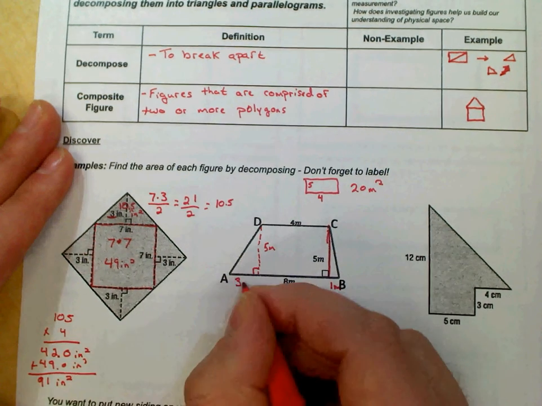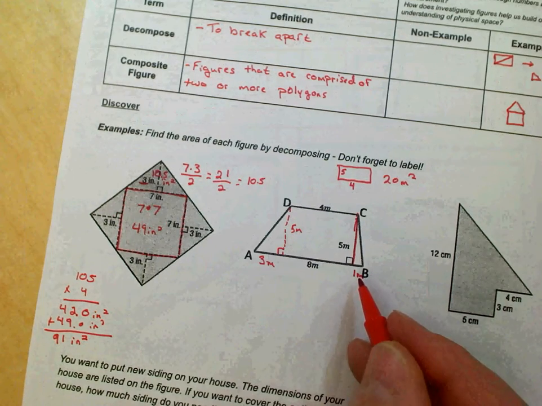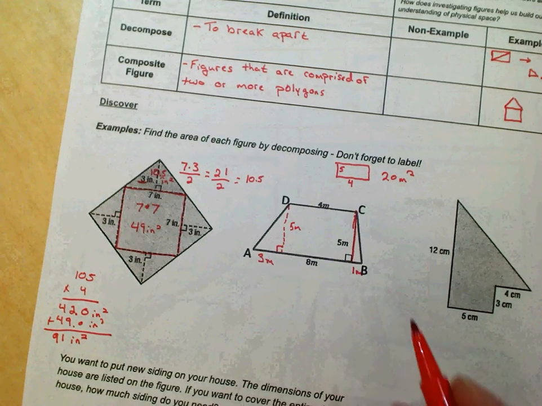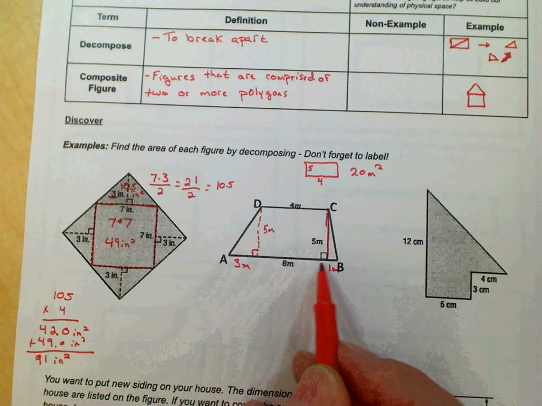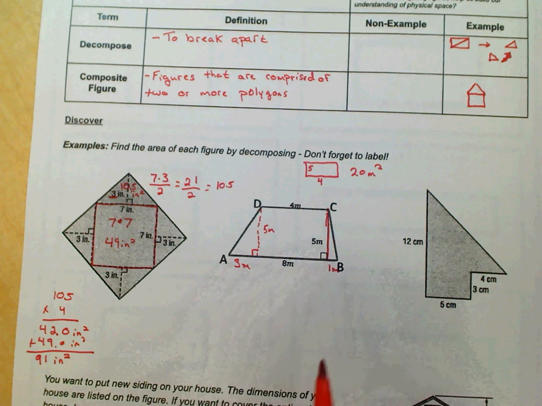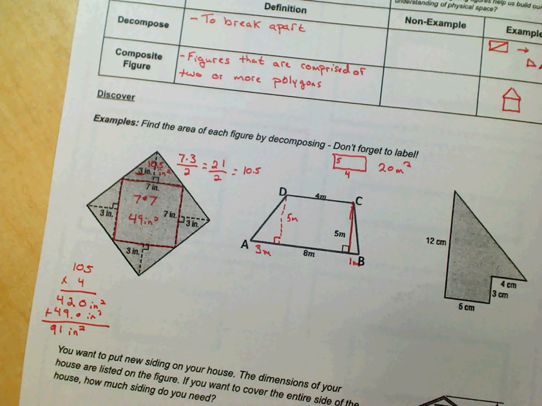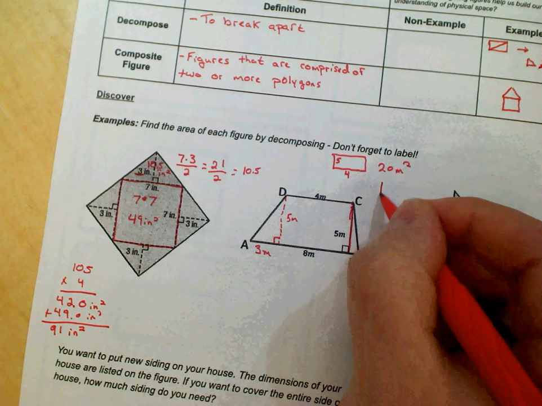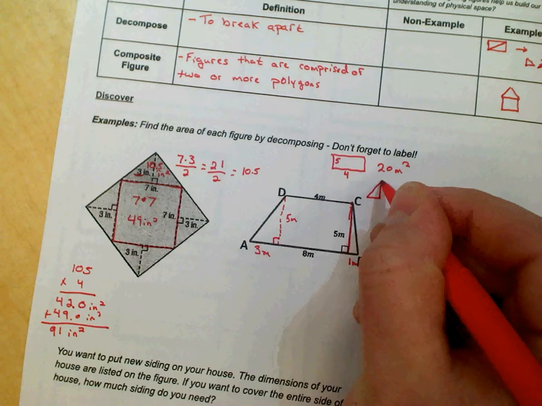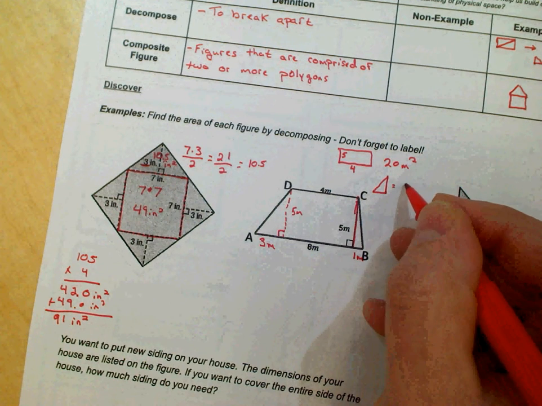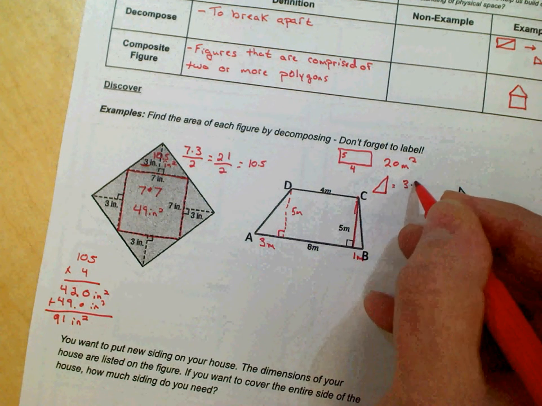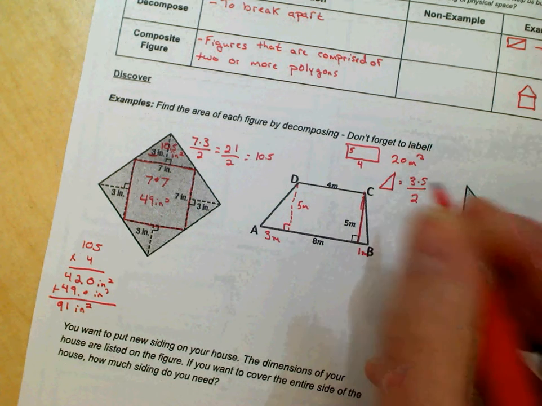You're like, how, Mr. Jonathan? How did you come up with 3 meters and 1 meter? I'm just assuming, because I know this total length is 8 meters, and I have two triangles, and I just broke them apart that way to find the remaining space. So I have 3 times 5 divided by 2.